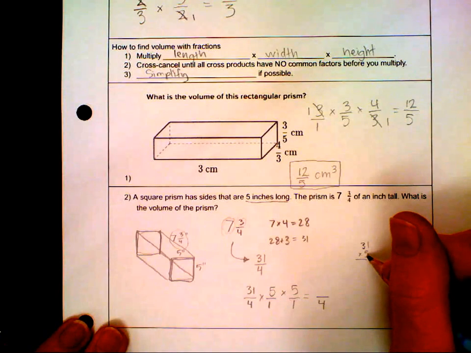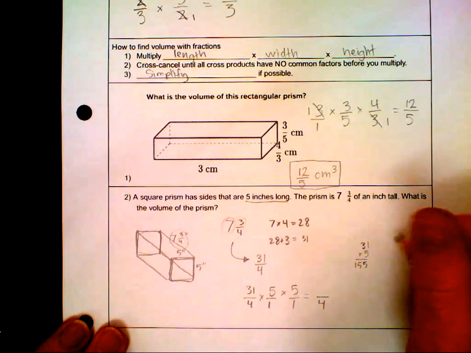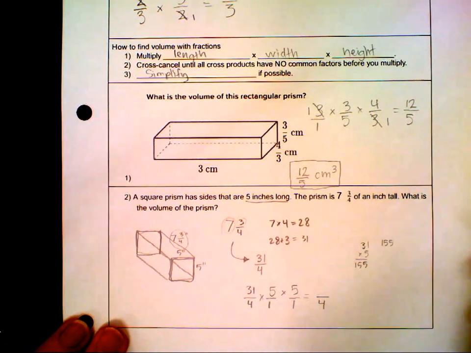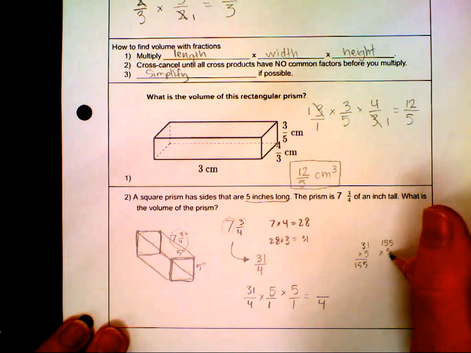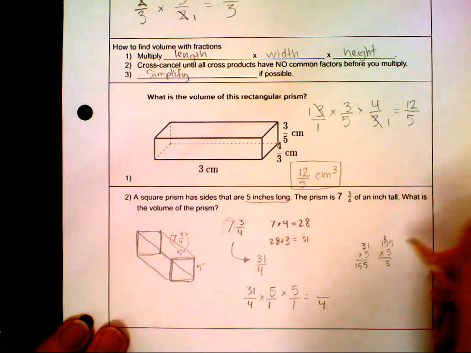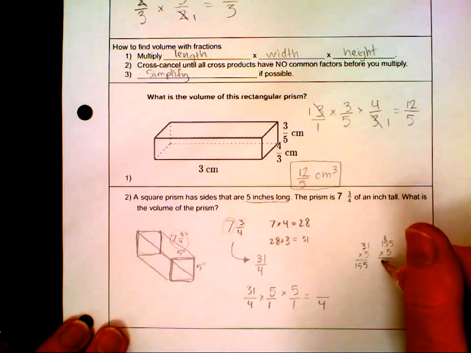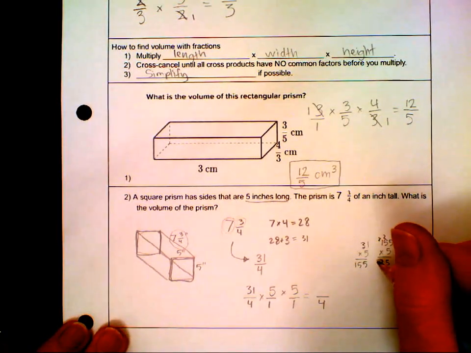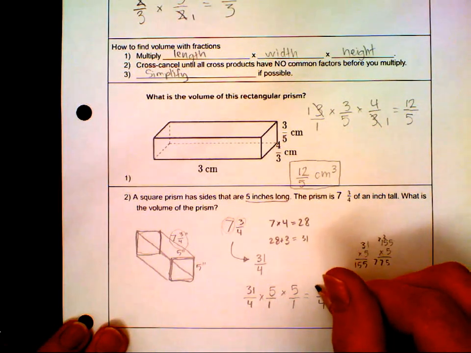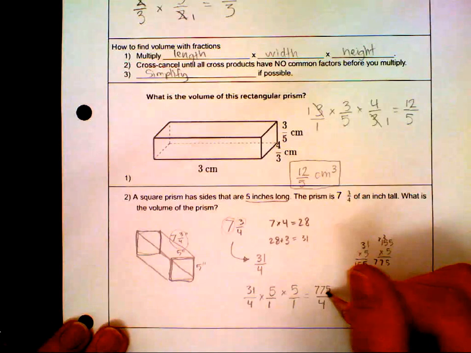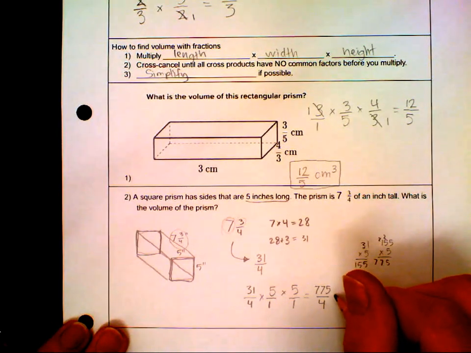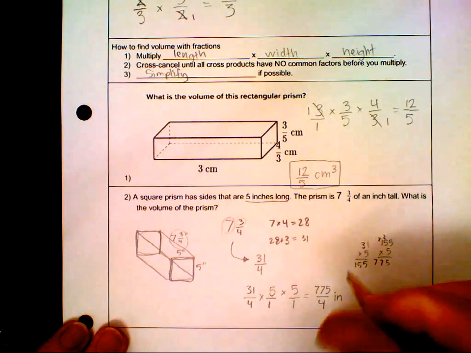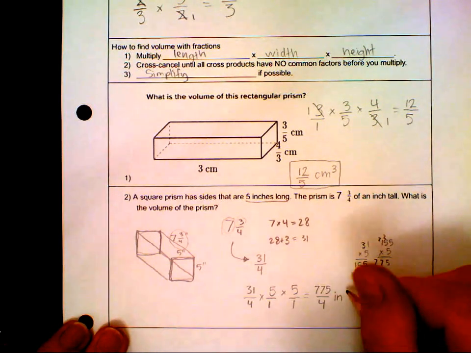So now I have 5 times 1 and 5 times 3, and then I need to multiply that again by 5. So 5 times 5 gives me 25, I carry the 2, and 5 times 3 gives me 15, plus 2 is 17. Then 5 times 5 gives me 25, and 5 times 1 gives me 5, plus 2 is 7. So we have 775/4, and those are inches, and I'm going to actually switch to this because writing inches in this shorthand with the 3 is going to be a little bit weird for me.